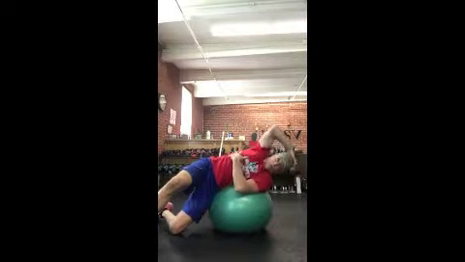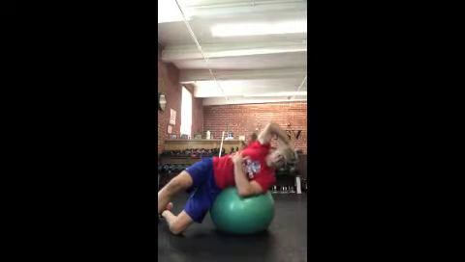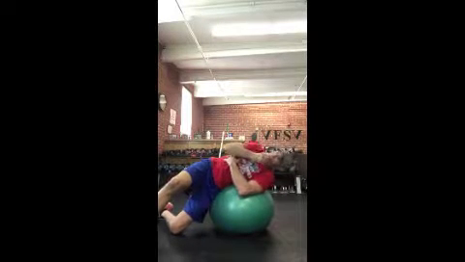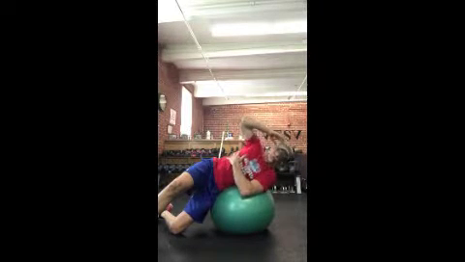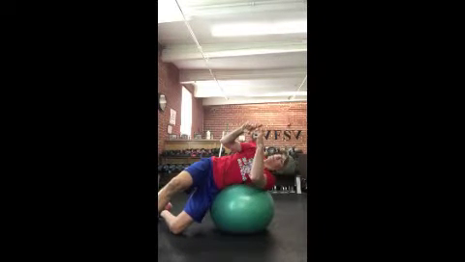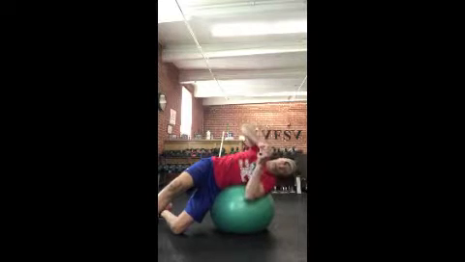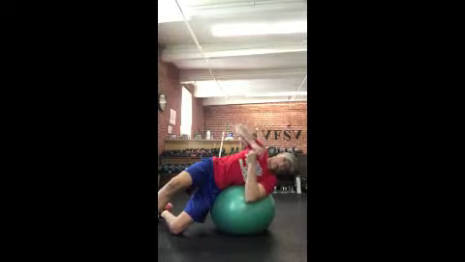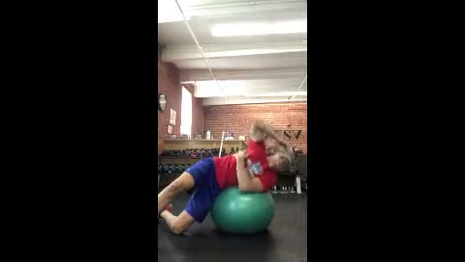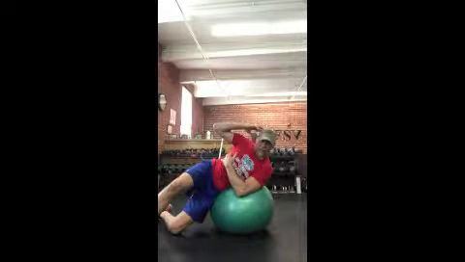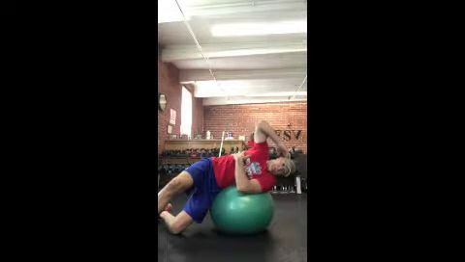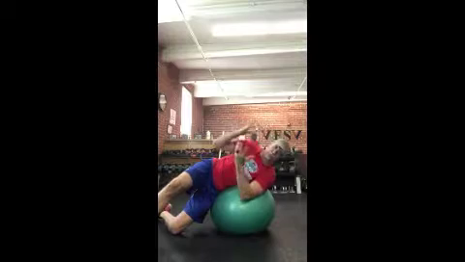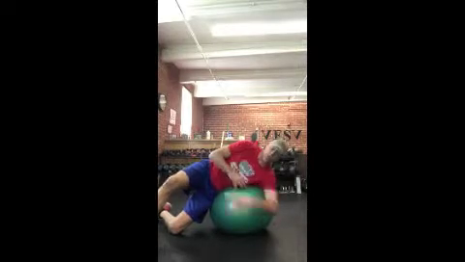So I'm trying to strengthen the muscles on that convex part of the curve. While I'm doing this, the muscles on the concave, or the inside part of the curve, are getting elongated. So I'm contracting one side and hopefully elongating the other. So that's one little tool.